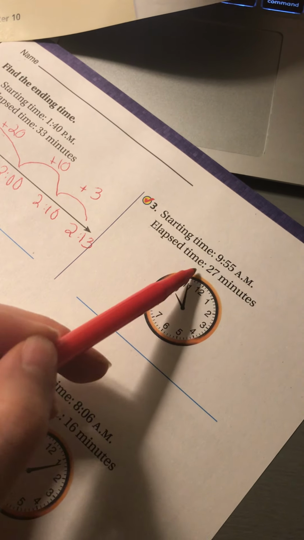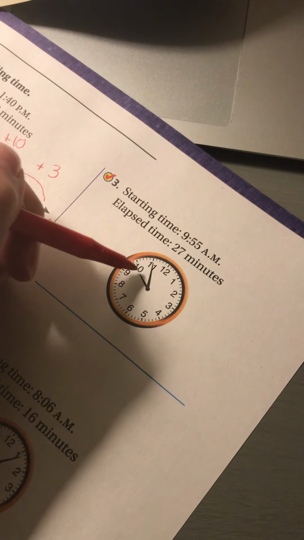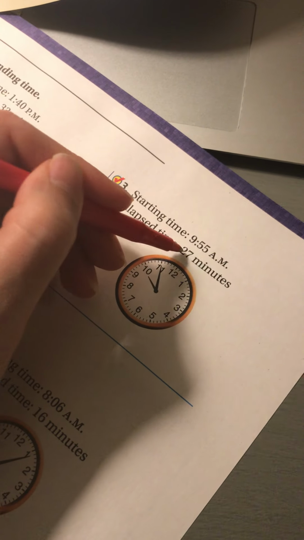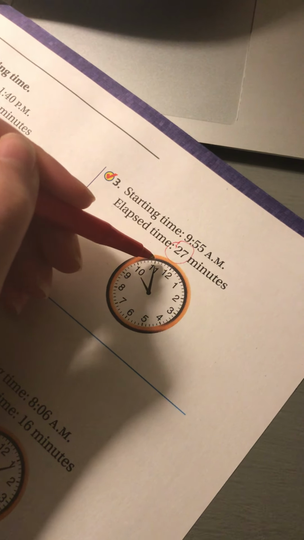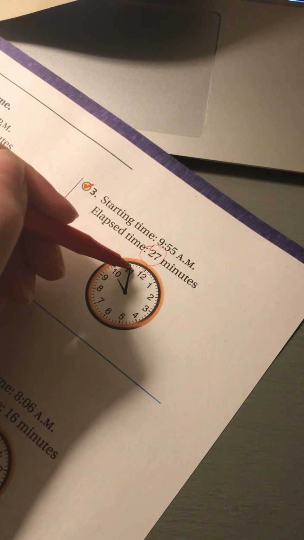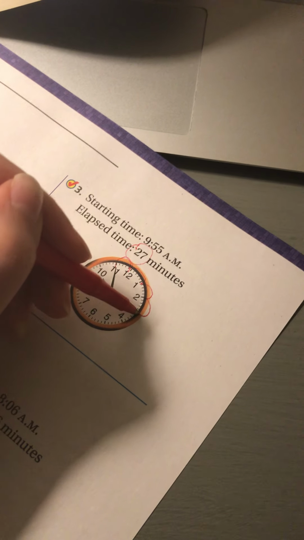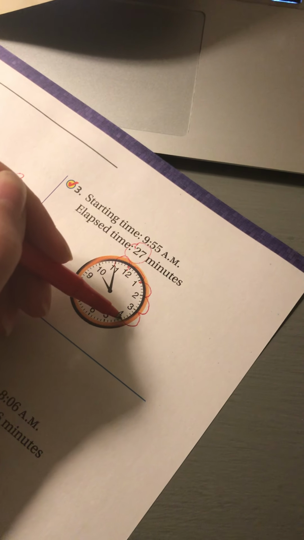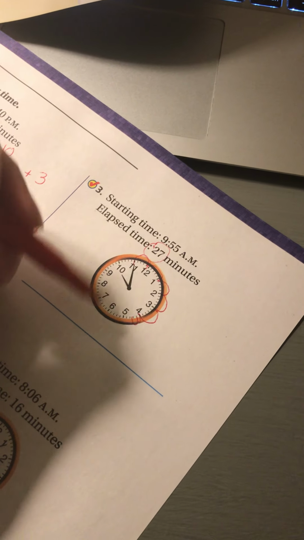This one is going to be the same, however, you're just counting by 5s. So here's our start time, right here, and we want to go 27 minutes. So here we go. 5, 10, 15, 20, 25, 26, 27. And when you look really closely, that will bring you to 10:22.